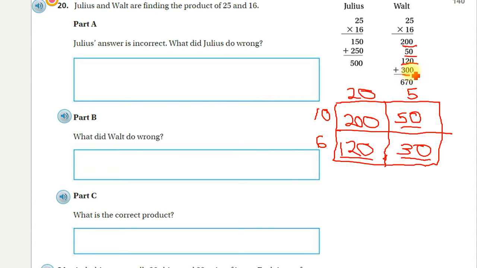So he must have added an extra 0. He must have thought, oh yeah, we always add a 0. But we only add a 0 if there was one in the numbers. And so we look at the 5. Nope, there's no 0 behind the 5 up here. And we multiplied it times the 6, and nope, there's no 0 behind the 6, so I don't need to add any zeros to the back of this number. And it looks like Walt did.